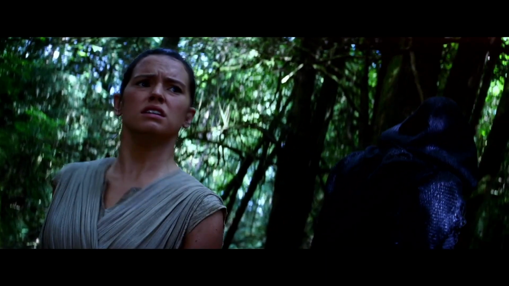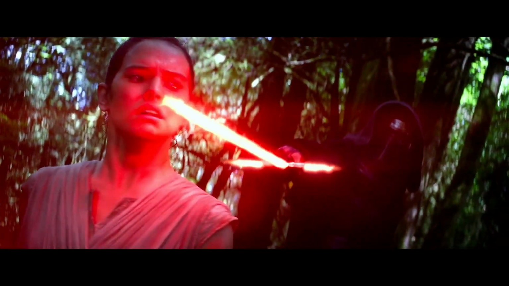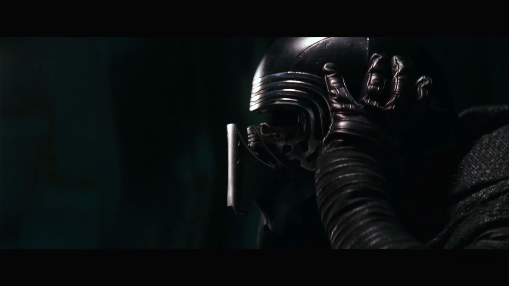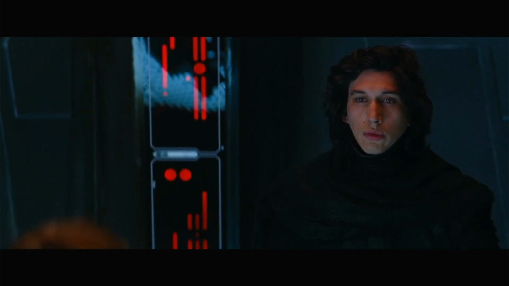But once he meets Rey, he treats her with an ounce of respect, it seems. She's probably the first person besides Snoke to see his face in a very long time.